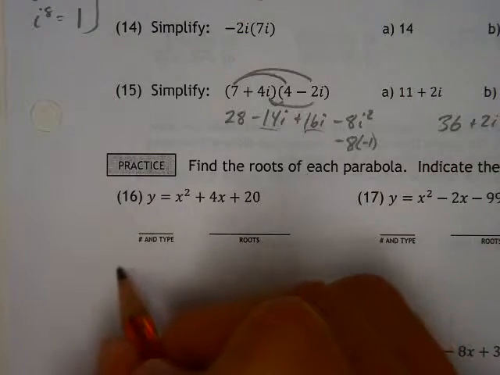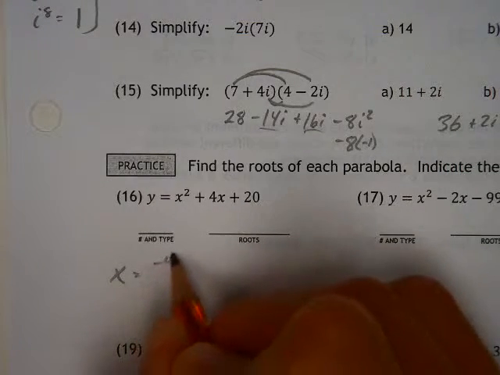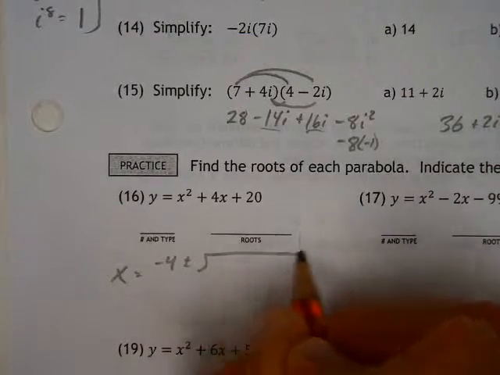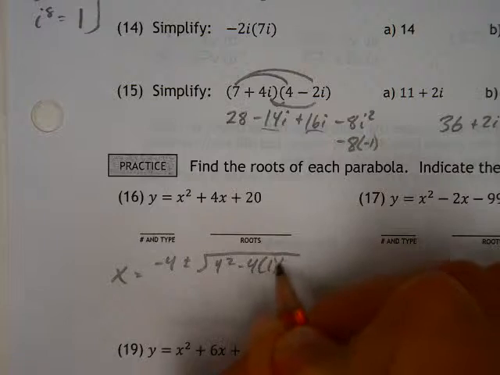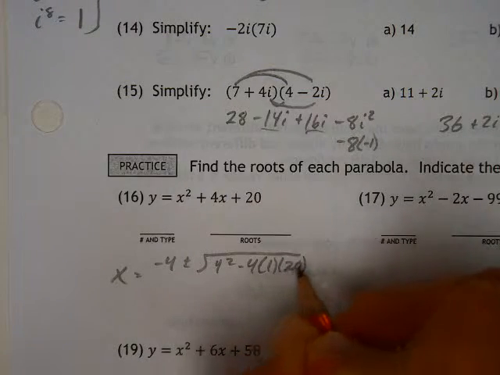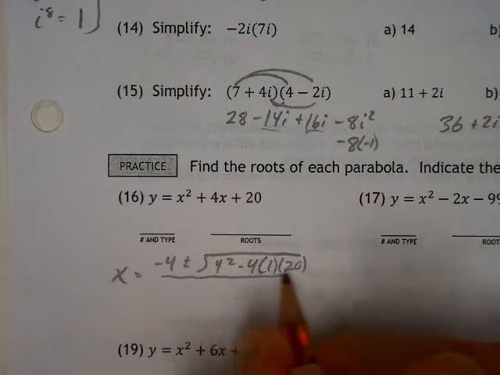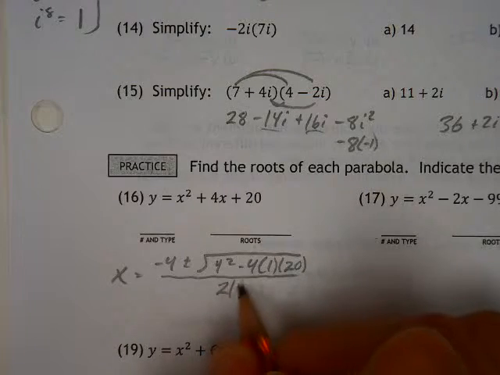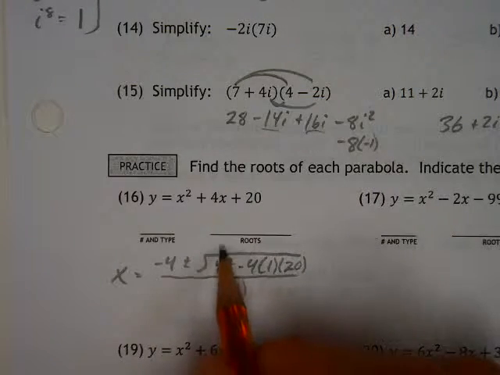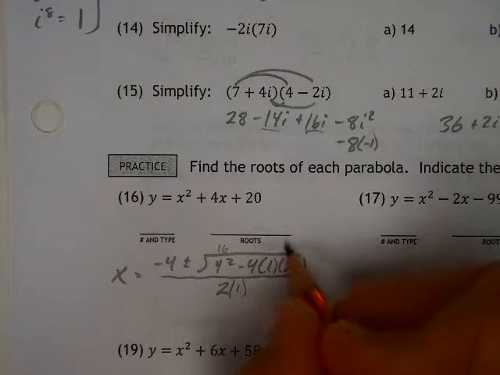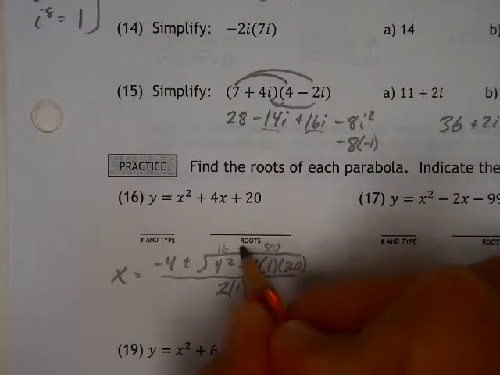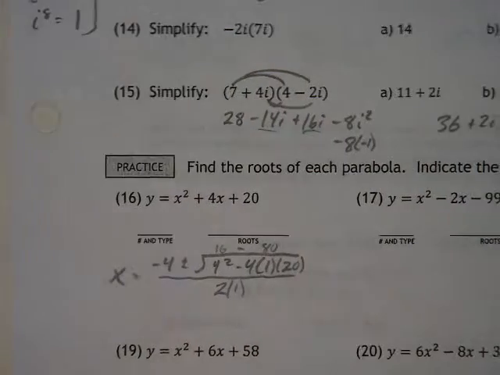So set it up. x equals -4 plus or minus the square root of 4 squared minus 4 times 1 times 20. I'm assuming that you know the quadratic formula since we had an assignment on it yesterday. All over 2 times 1. So, shorthand, write a 16 there. You've got 4 times 20, which is equal to 80. So we are subtracting 80 from 16.